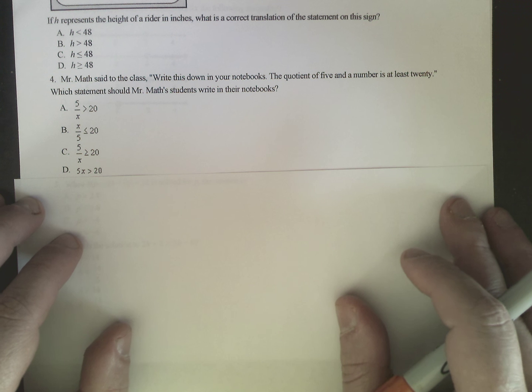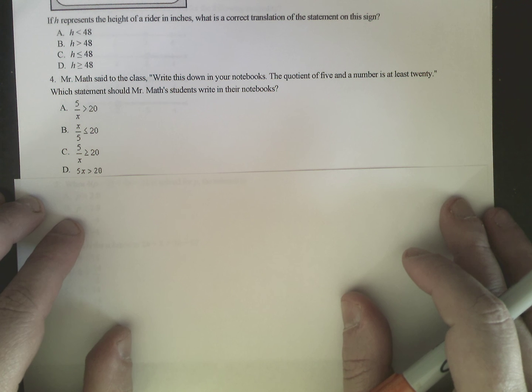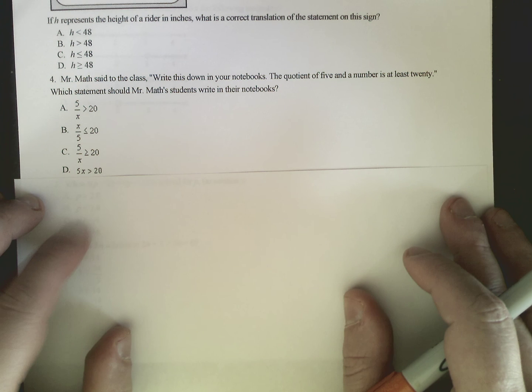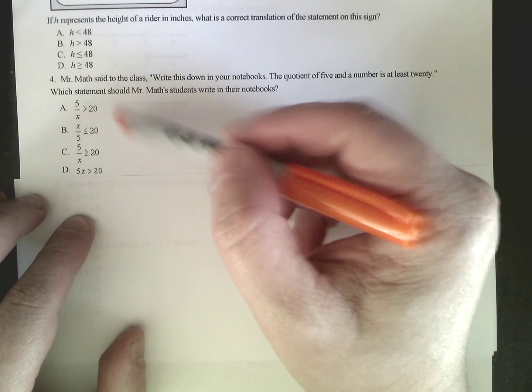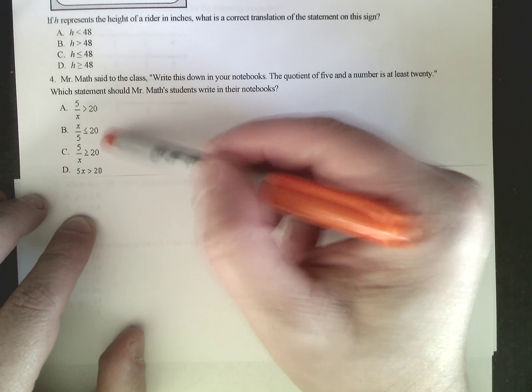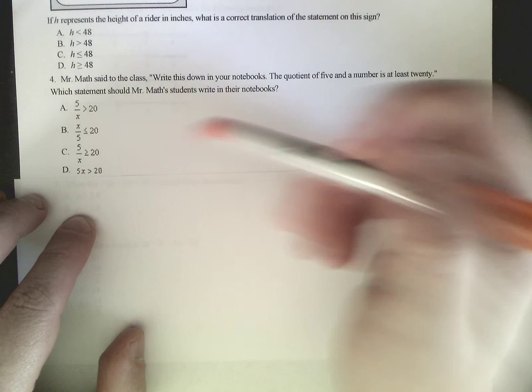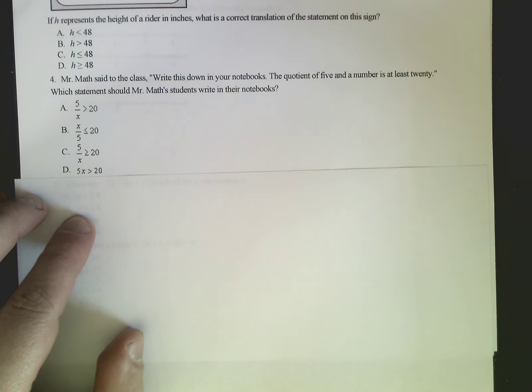Mr. Math said to the class, write this down in your notebooks: the quotient of 5 and a number is at least 20. Which statement should Mr. Math's students write in their notebooks? A, 5 divided by x is greater than 20. B, x divided by 5 is less than or equal to 20. C, 5 divided by x is greater than or equal to 20. Or D, 5 times x is greater than 20. Next one.